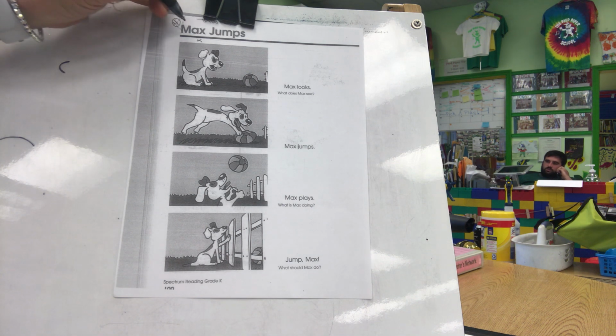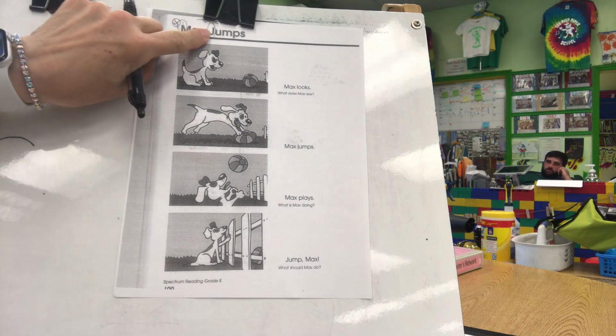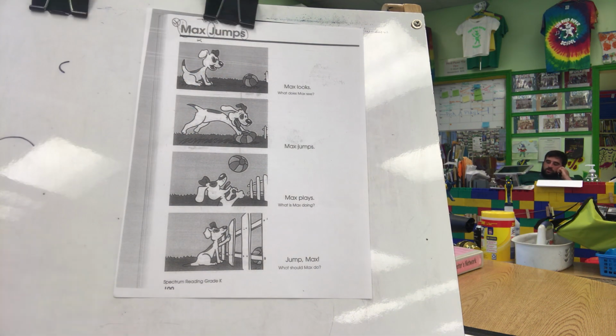All right, we're going to put a ring around M for Max. That's a proper noun, the name of the dog. It will always be uppercase. Put a circle around the J for jumps because that is in the title as well. Usually jumps, an action verb, is not capitalized, but here it is because it's in the title. And put a ring around that S.